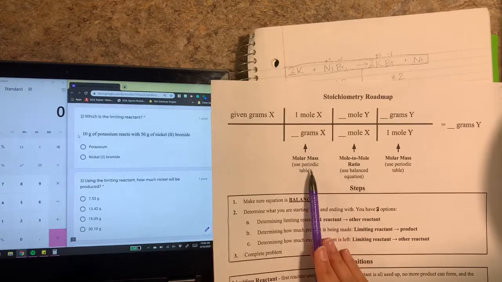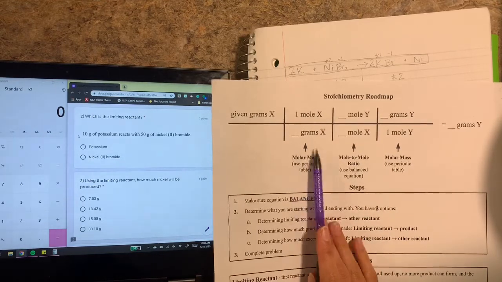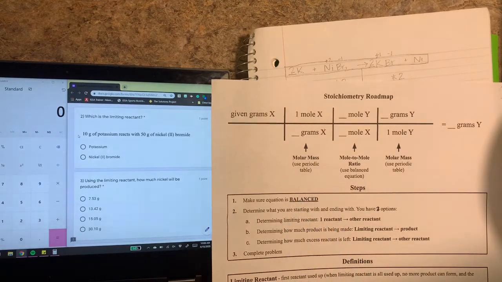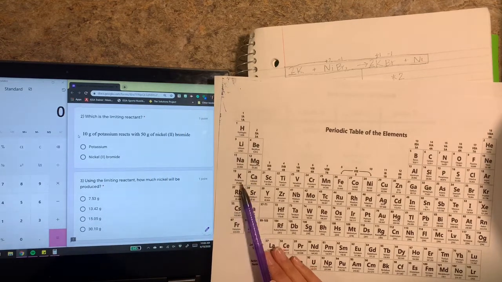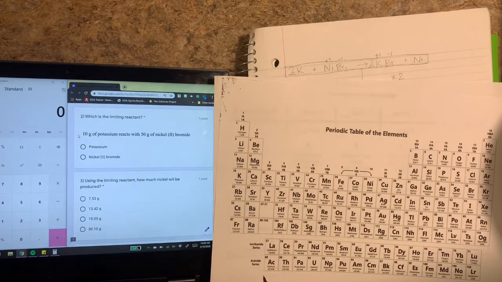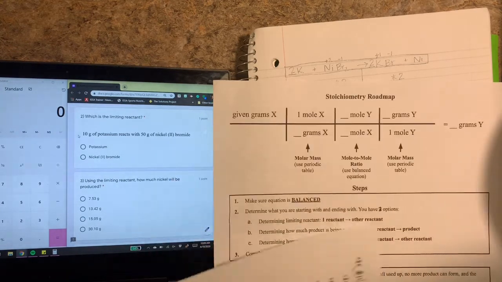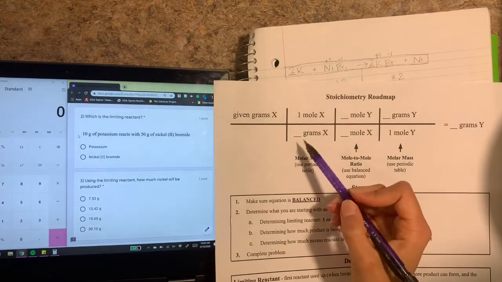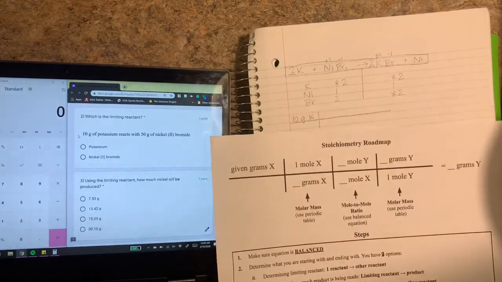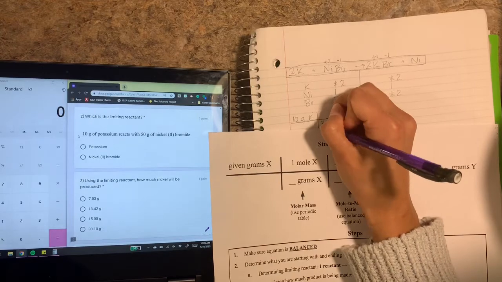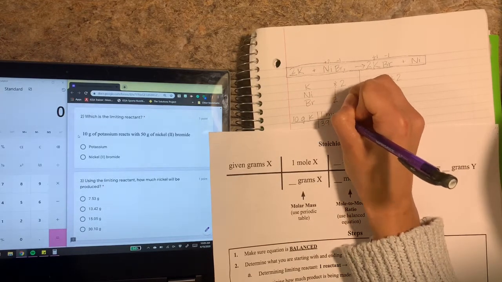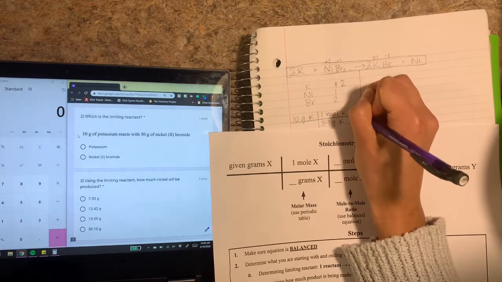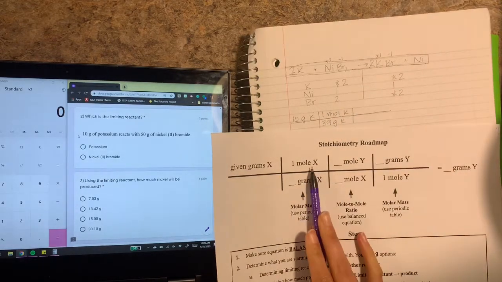So I need to find the molar mass of potassium, which I would use my periodic table for. So potassium is right here. It says 39.098, so we'll round that to 39 grams per mole. So 39 would go into this blank here, so I'm going to do 39 grams of potassium in 1 mole of potassium. So now I'm here.